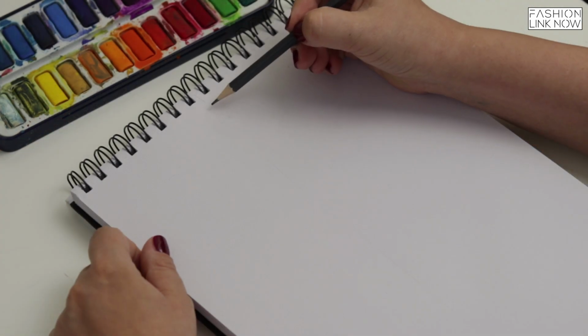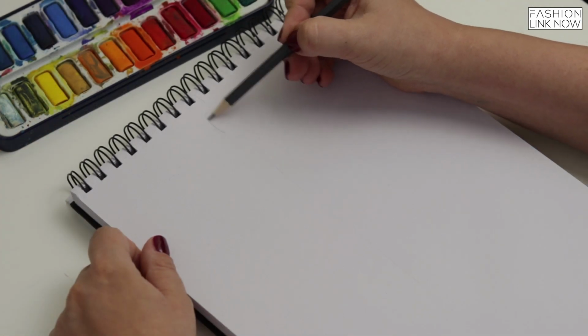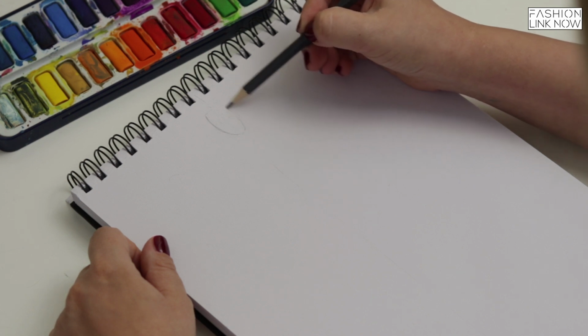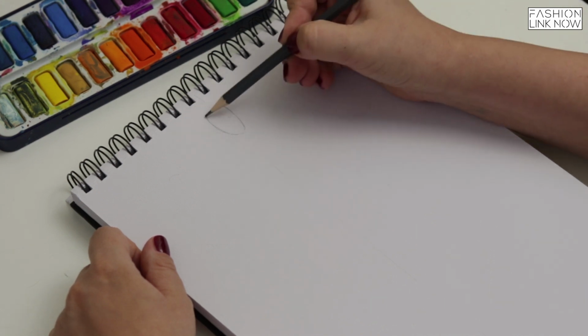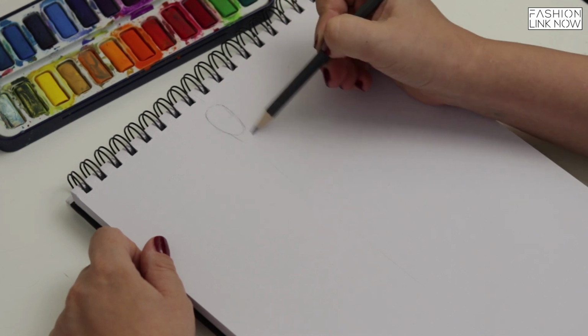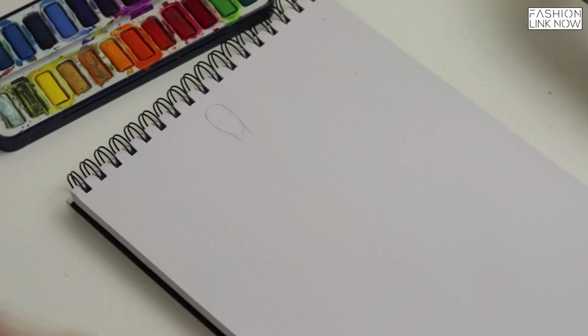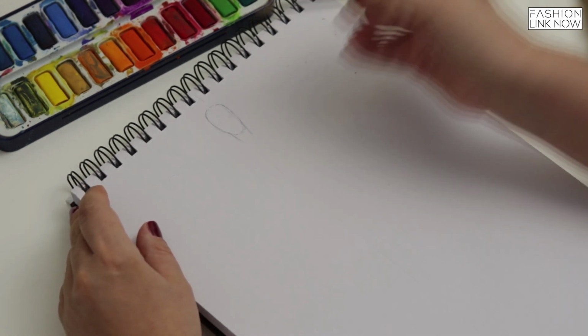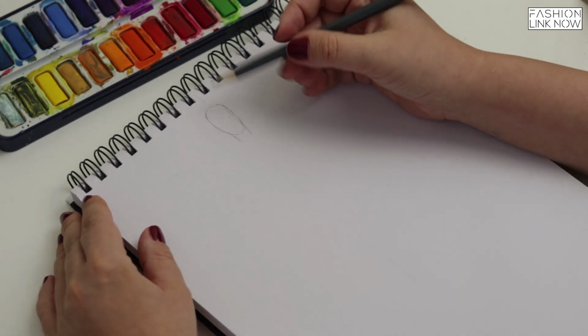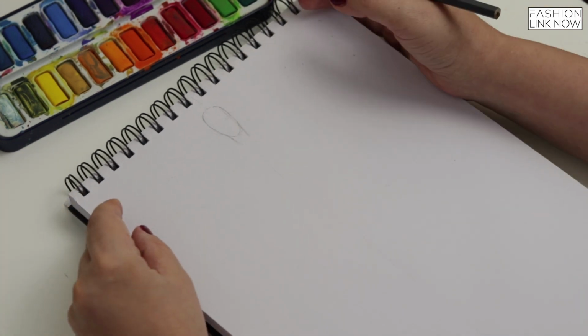I'm starting, of course, with the head, and I'm now drawing the basic lines of the outline of the figure that I'm going to use as a base for the rest of the illustration. So it's going to be straightforward and really easy to make. Don't push it with the poses for now, just make it straight, and that's enough for the start.